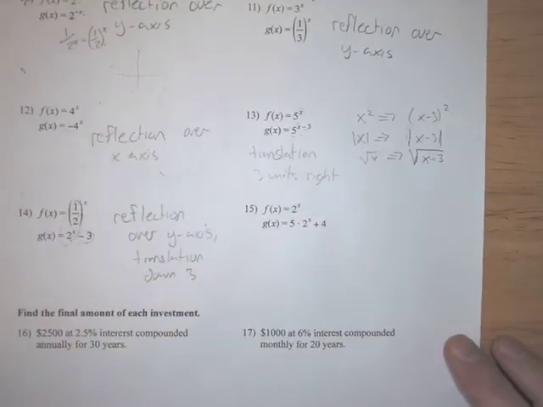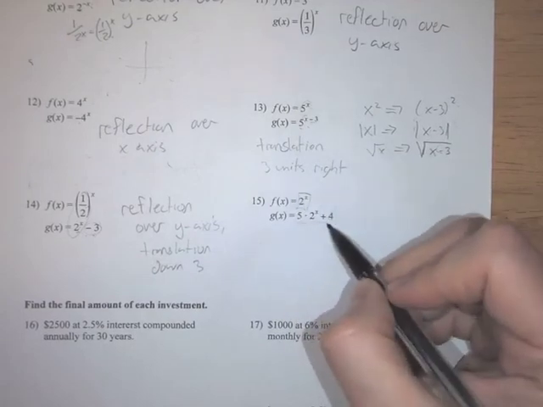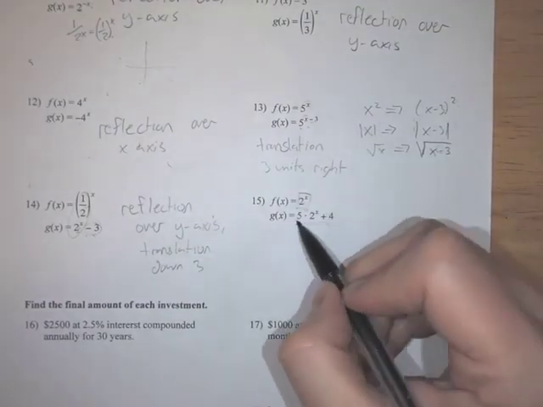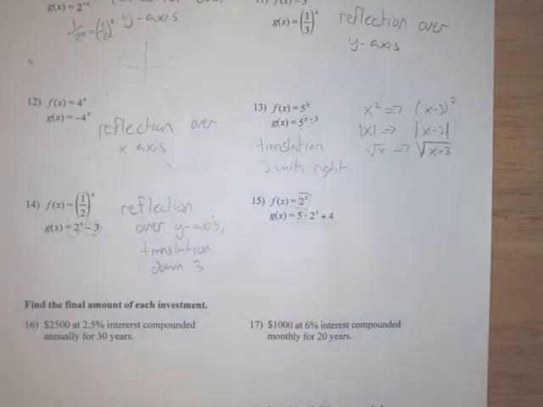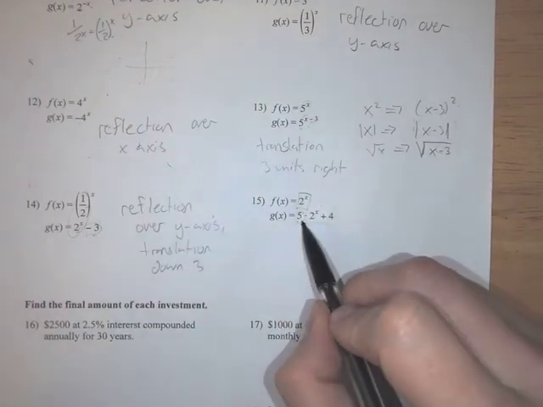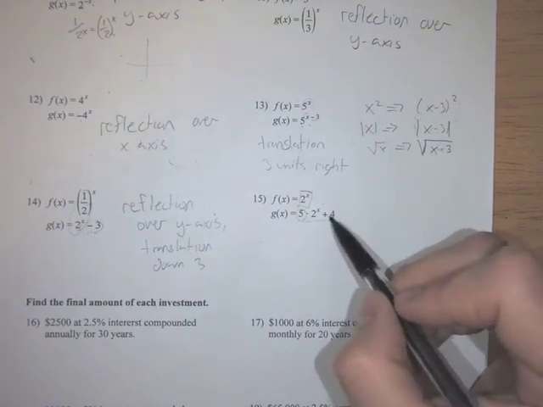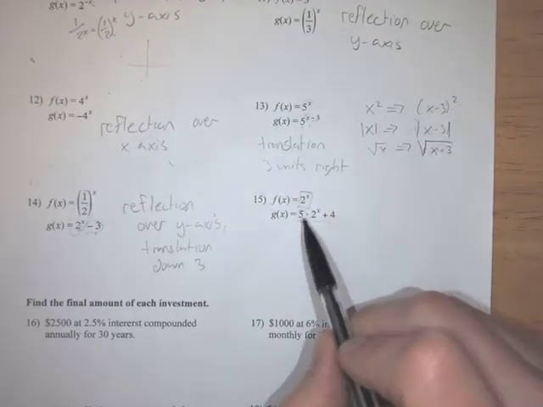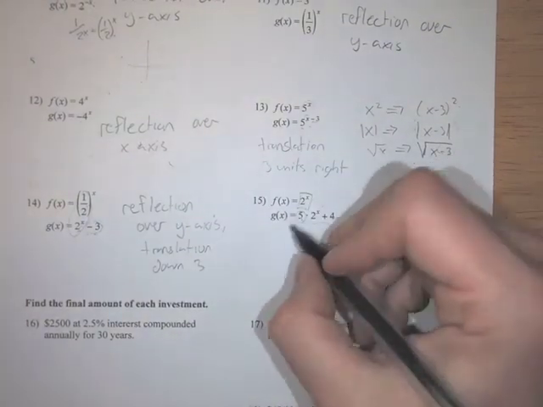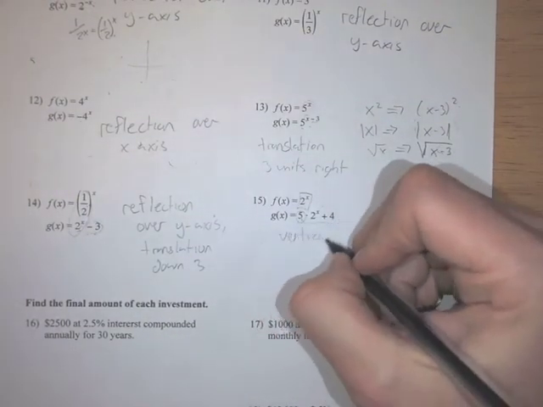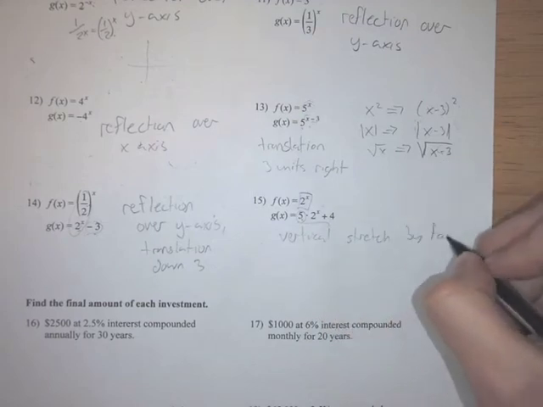All right, and over here we also have 2 transformations going on. We start with this guy, and how is this different? Well, we're multiplying it by 5. That's going to be a vertical stretch. When we have a number out here, if you recall, that's like our initial value. We have this +4, which changes things a little bit, but this multiplier is like an initial value. So this is a vertical stretch by a factor of 5.